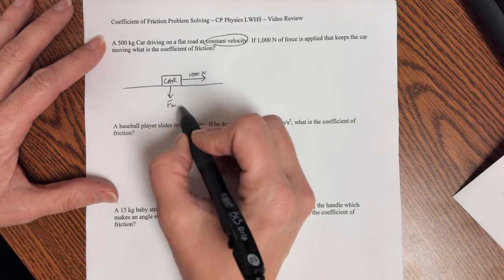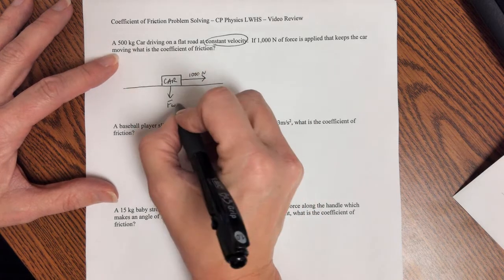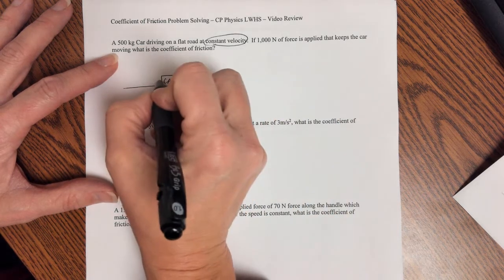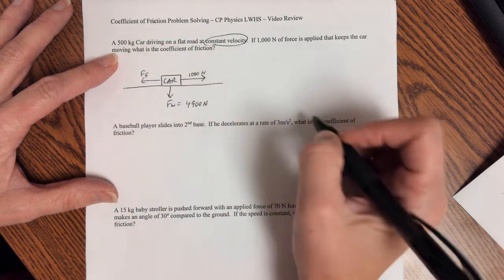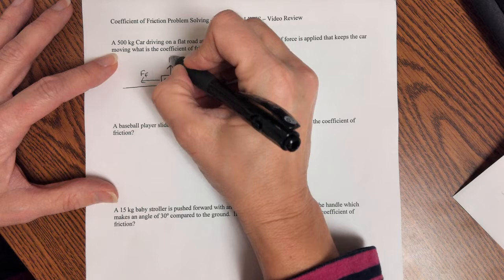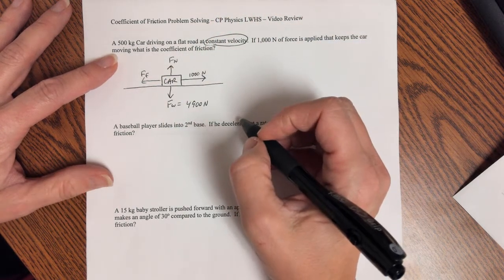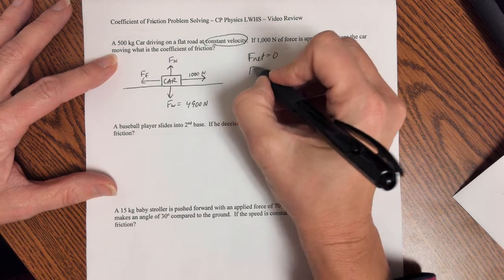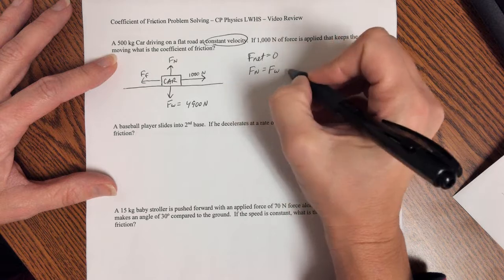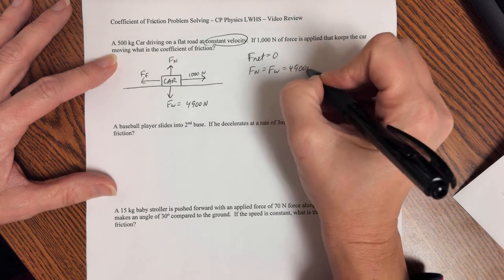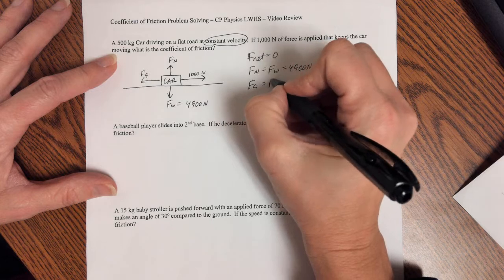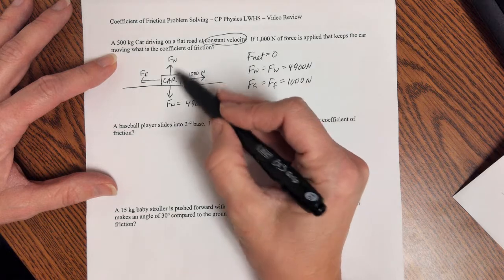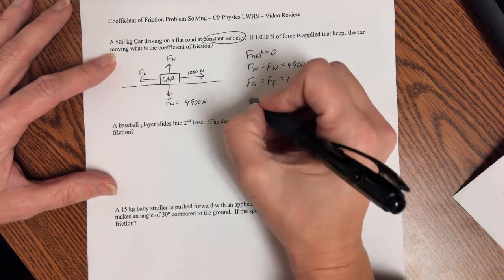Remember that weight is mass times gravity. So 500 kilograms times gravity gives us a weight of 4,900 newtons. Friction opposes the motion of the car, and normal force is the supporting force from the road. Constant velocity means the net force is 0. Therefore, the normal force equals the weight force and is 4,900 newtons. The applied force equals the friction force and is 1,000 newtons. The y's cancel out, the x's cancel out.